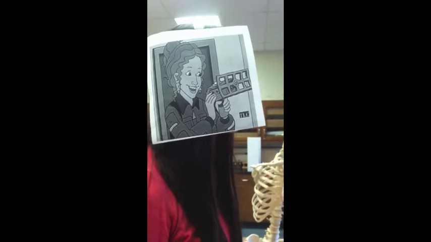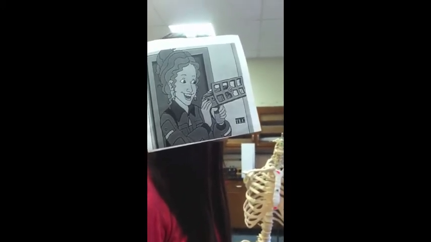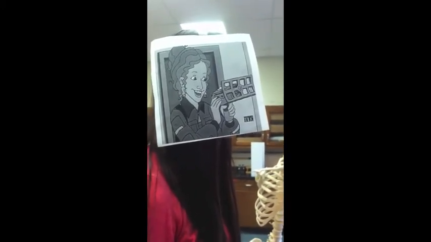And also, muscles are attached to bone. While bones provide structure, muscles enable movement.